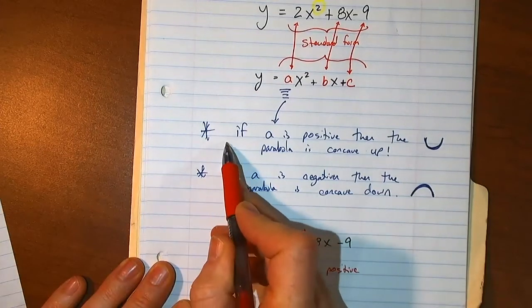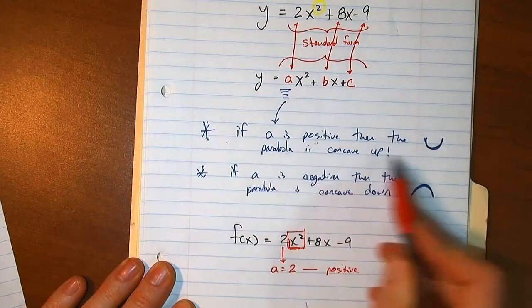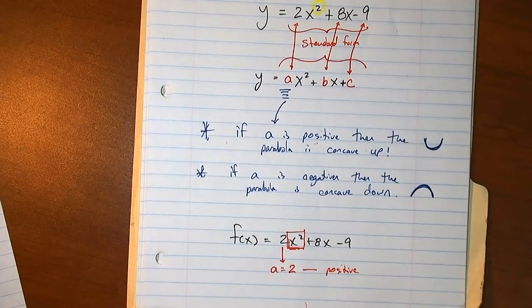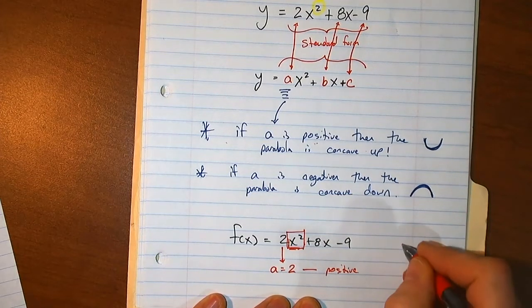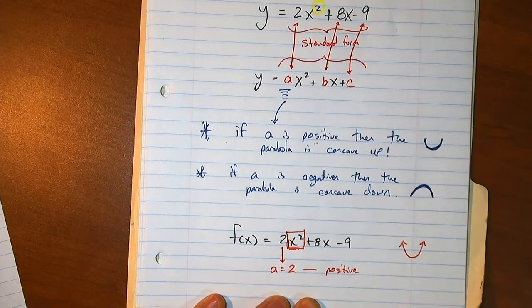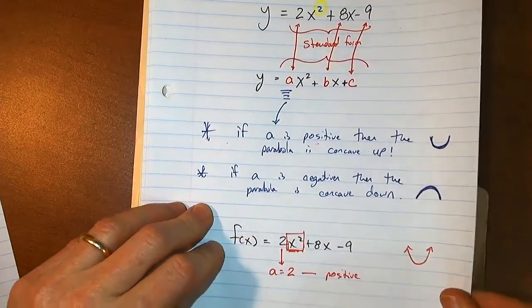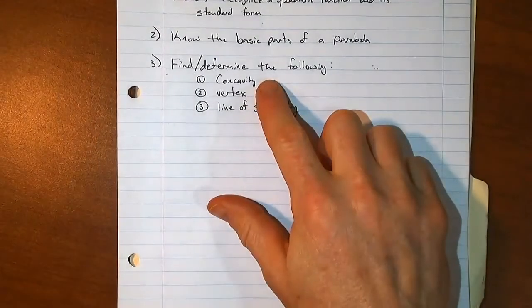According to my rule, if a is positive, then the parabola will be concave up. Remember, our goal ultimately is making graphs. So this tells me that when I graph it, I'm going to be graphing something that looks like this. The graph is going to be shaped like a cup and not shaped like a frown. So that's what we've just figured out with concavity. There's the first test that we need for finding graphs for this particular video. That takes care of concavity.